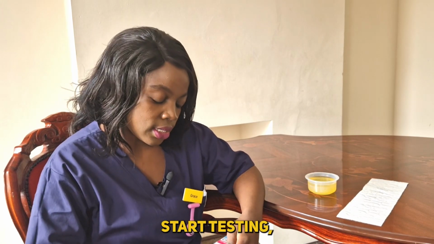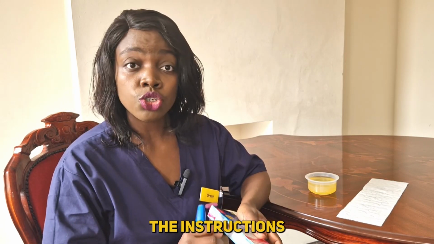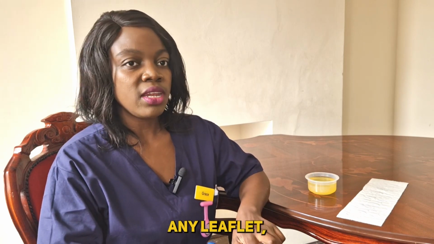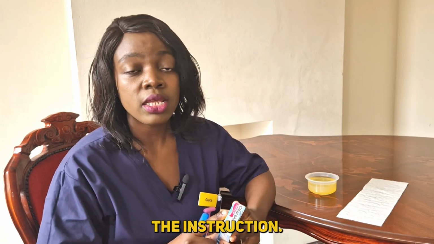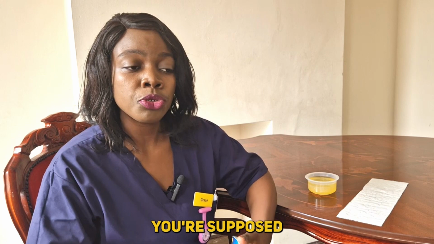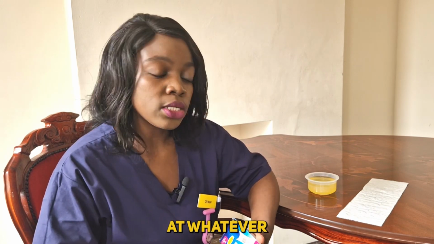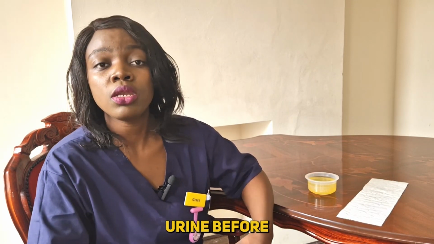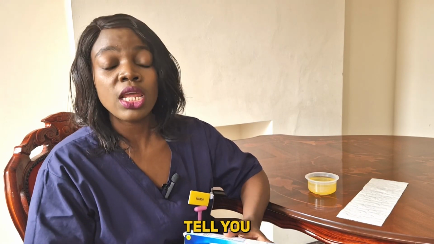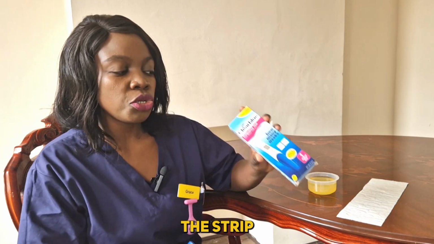And before you actually start testing, it usually depends on the package. There are those packages that come with the instructions on top of the box, on top of the paper, and there are those packets that come with the instruction inside. There's a leaflet inside. For this one, I don't have the leaflet, but it came with a leaflet inside. It's better for you to read the instruction, know how many minutes you're supposed to leave it settled before you look at whatever the result is. Let it tell you how many minutes you're supposed to be dipping inside the urine before you put it in the tissue or whatever. Read the instruction very well. It will tell you exactly how to do it depending on the strip that you have.